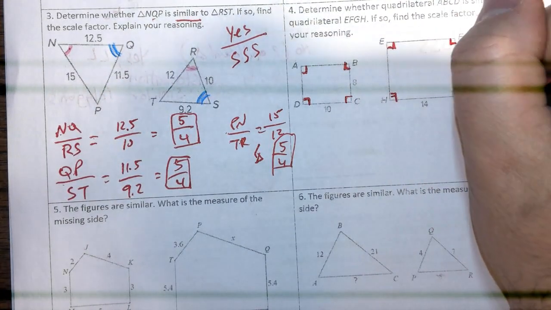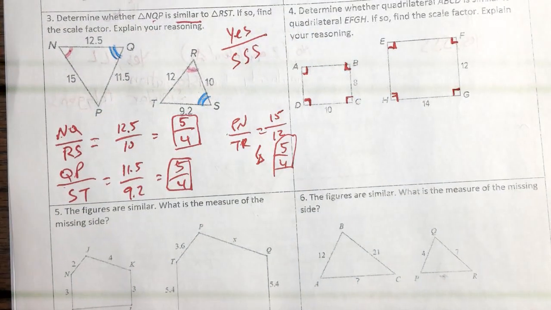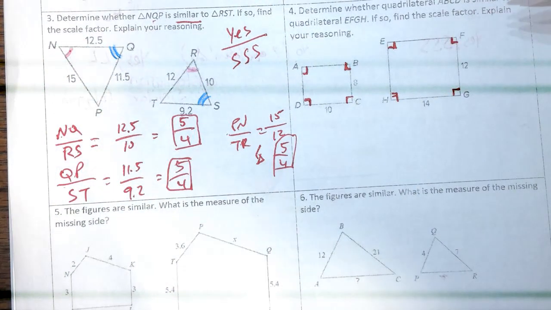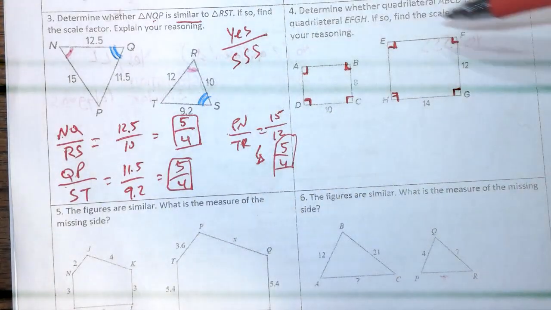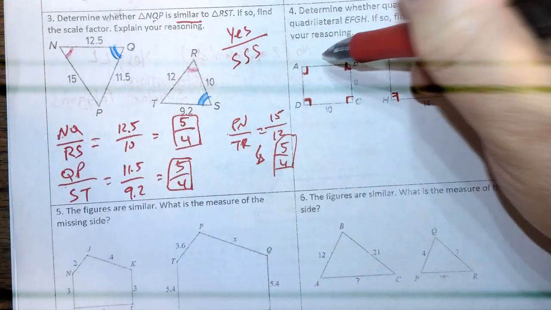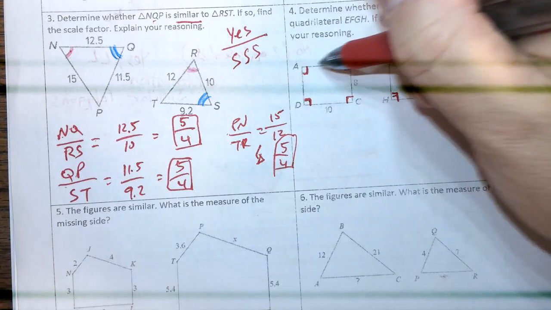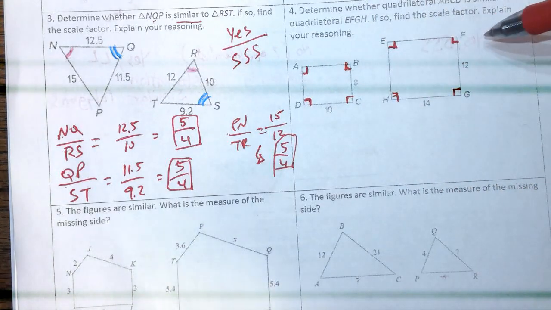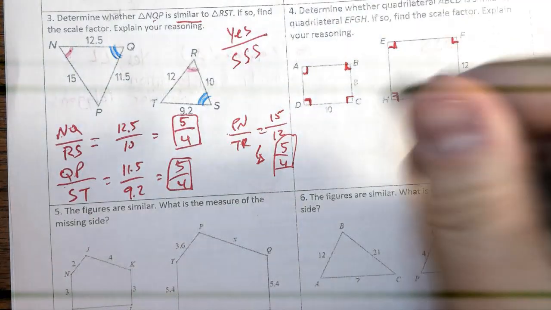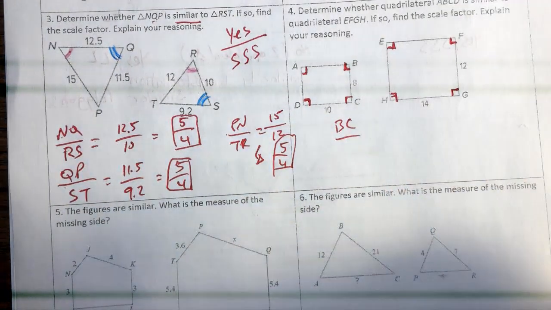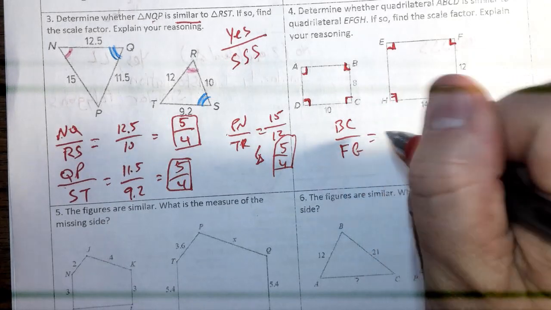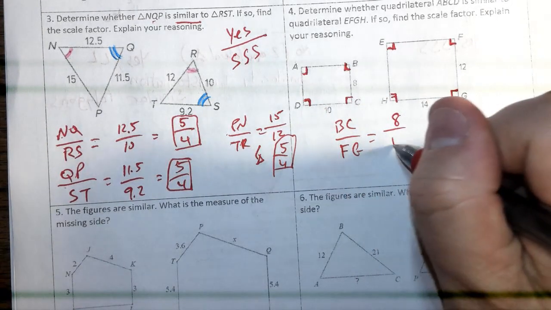Okay, all right. So we have two rectangles. Well, it says determine whether quadrilateral ABCD is similar to quadrilateral EFGH. If so, find the scale factor. So EFGH, ABCD. So BC and FG should be in proportion if these guys are similar. So that would be 8, 12.